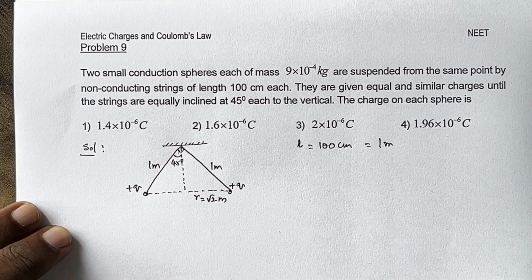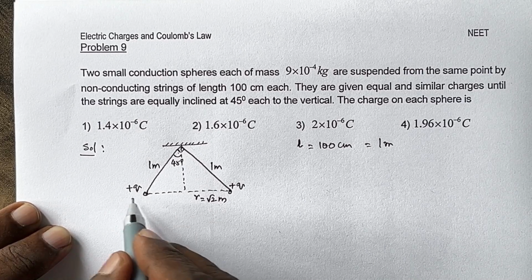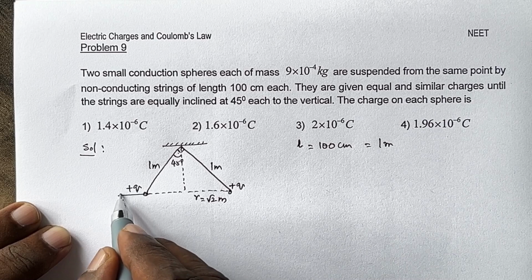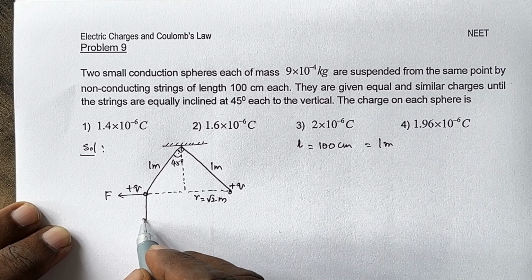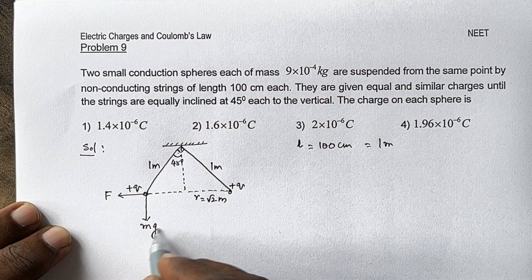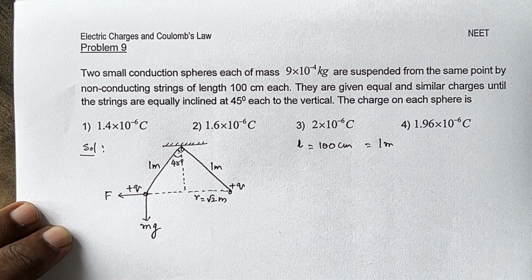Now what are the forces acting here? One force is the repulsive force F, and here the weight mg of the sphere is also acting.